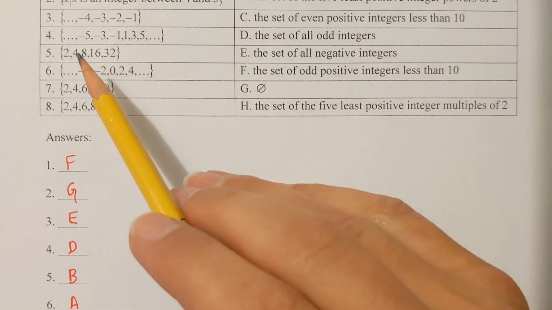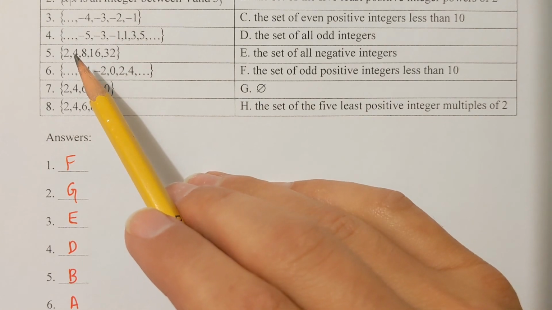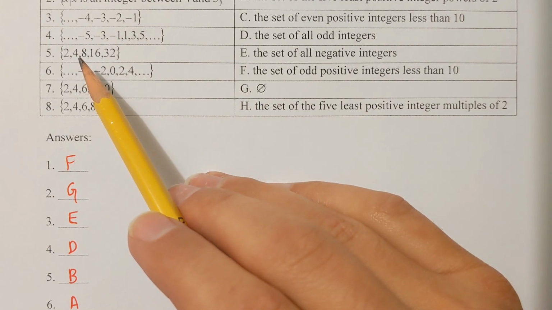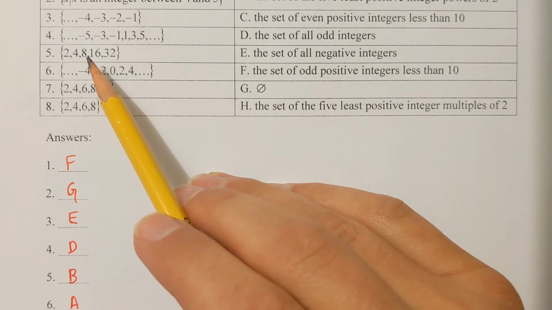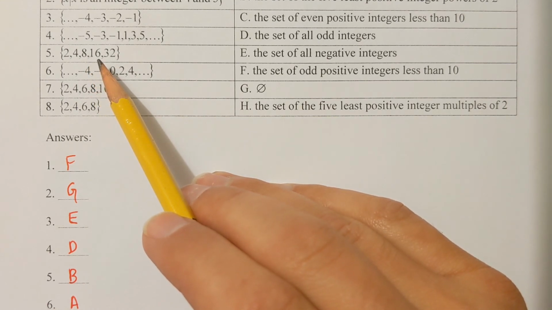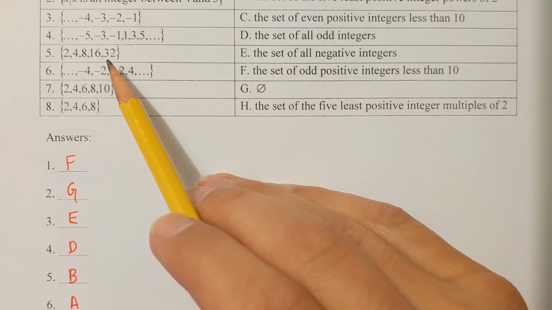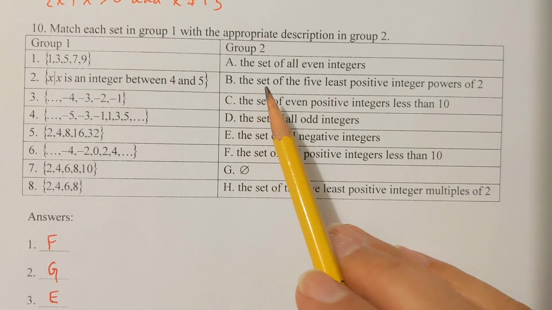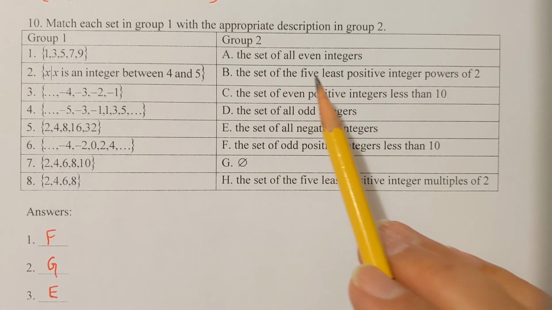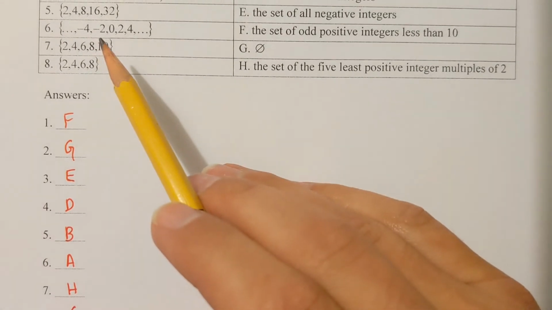In other words, 2 to the first is 2, 2 squared is 4, 2 cubed, 2 times 2 times 2, is 8, 2 to the 4th power, 2 times 2 times 2 times 2, gives me 16, 2 to the 5th power is 32. So B, I'd say.